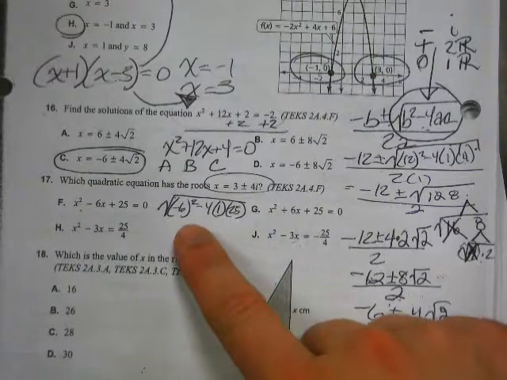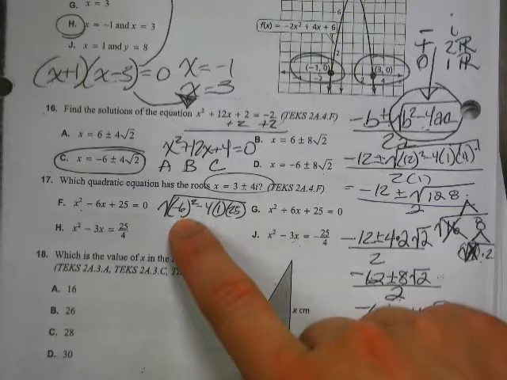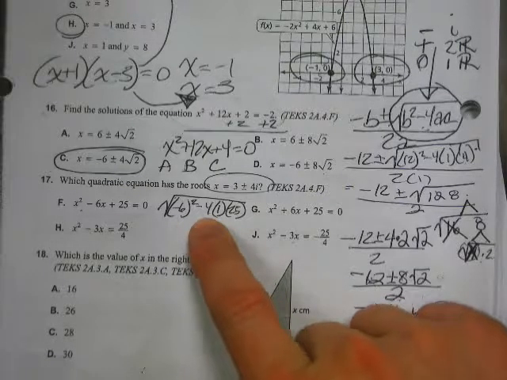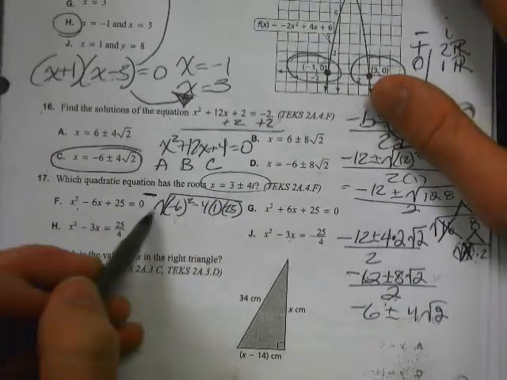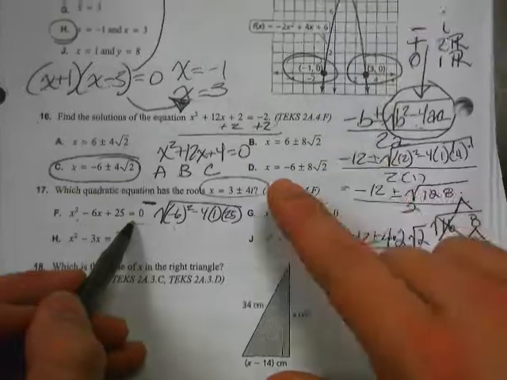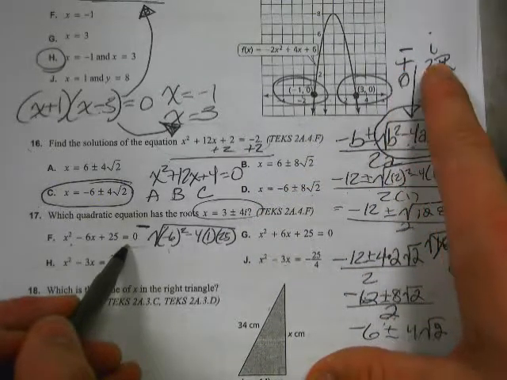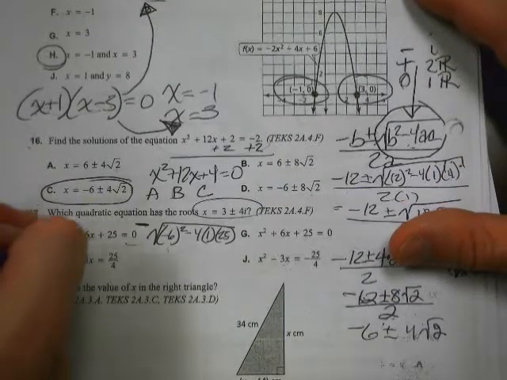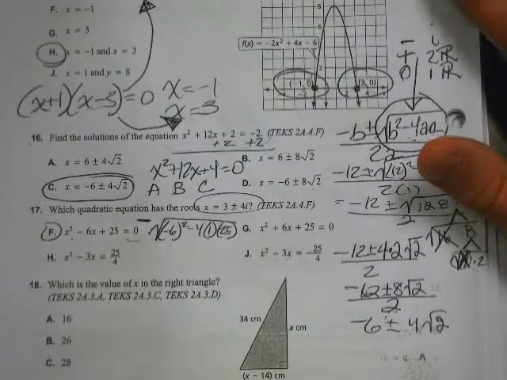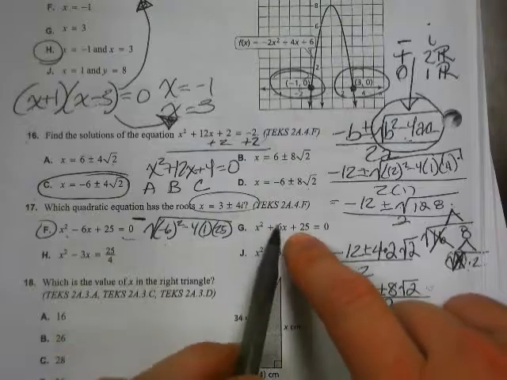Almost immediately, I can tell this is going to be positive 36 and negative 100. So for sure, this discriminant is negative. 17 very well could be F, because we know that a negative discriminant will give us imaginary roots, like we see here. So F may be our answer. Let's go on to some of these other ones.